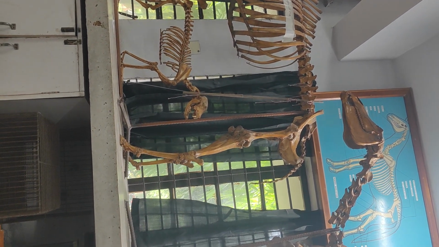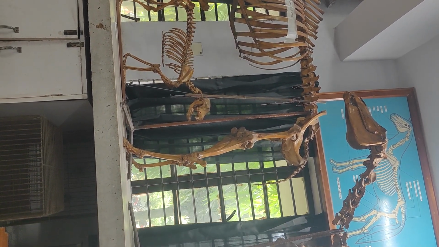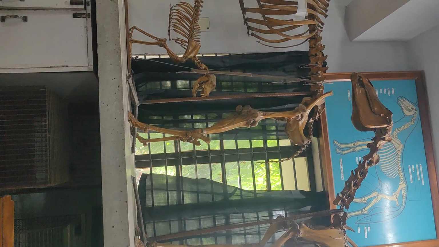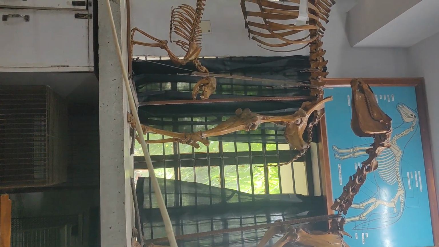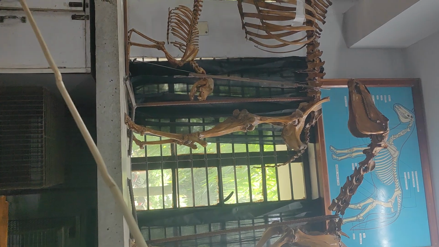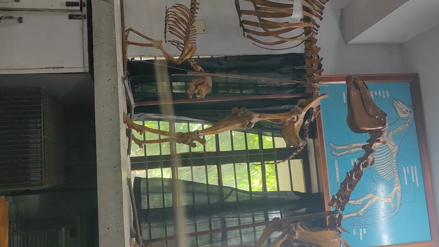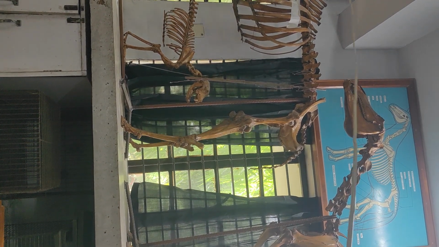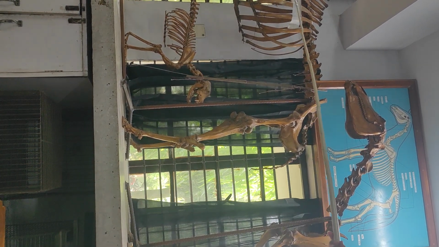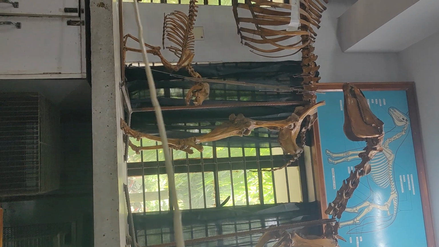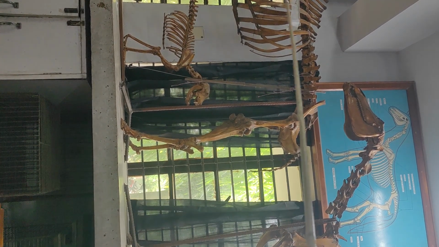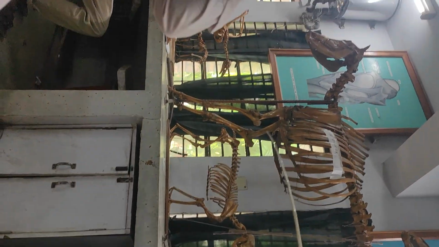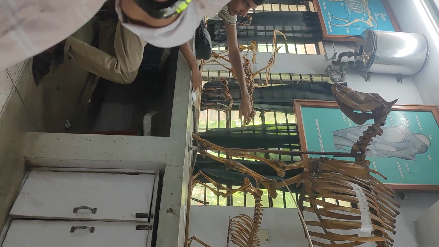Another landmark is the olecranon process. What is the olecranon process? The part of which bone? Scapula, sir? No, this one is the acromion process, not the olecranon process. The olecranon process is part of the ulnar bone, okay?